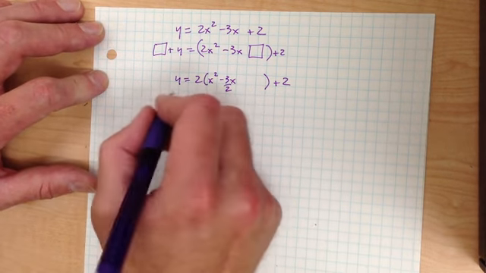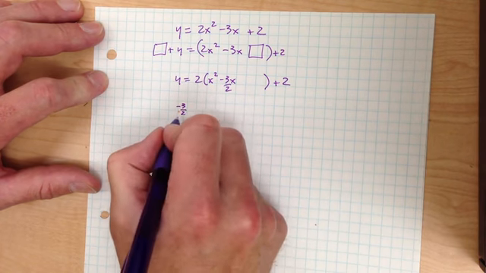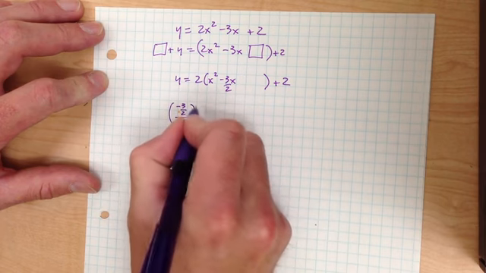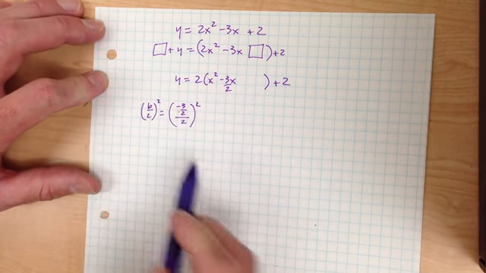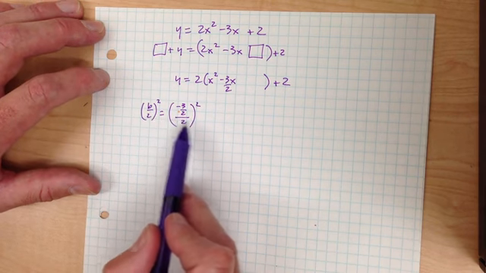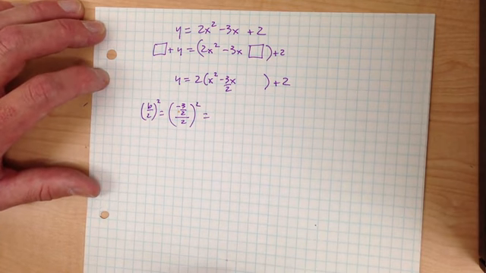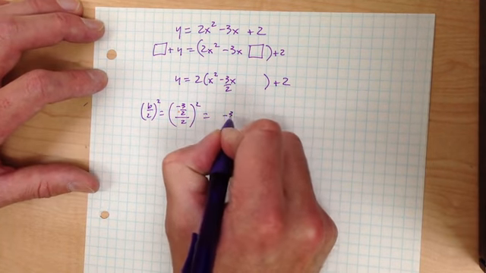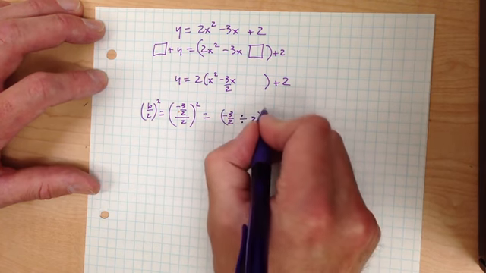So, I get negative 3 over 2, that's my b value, over 2 squared. A much more comfortable way of people viewing this would be negative 3 halves divided by 2 squared.